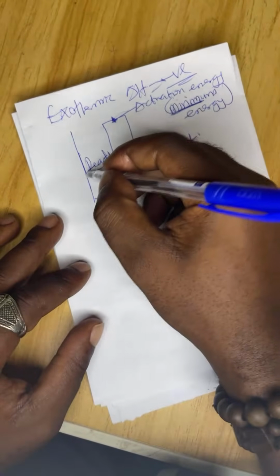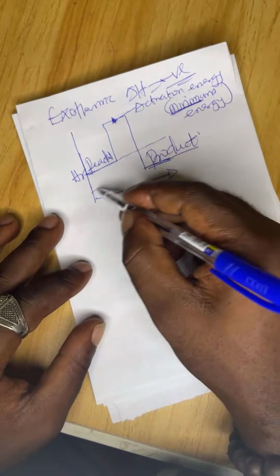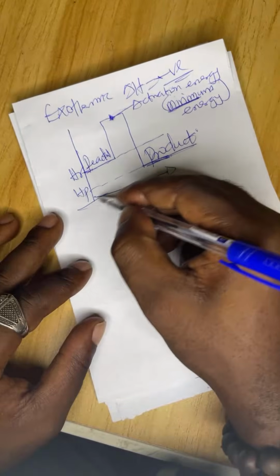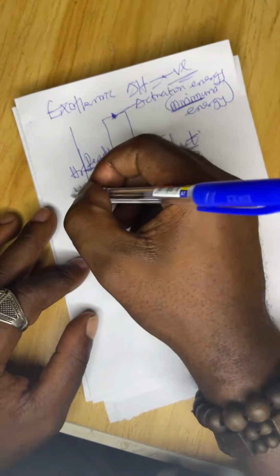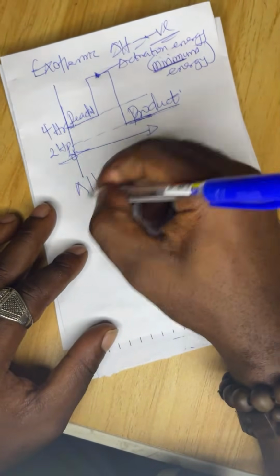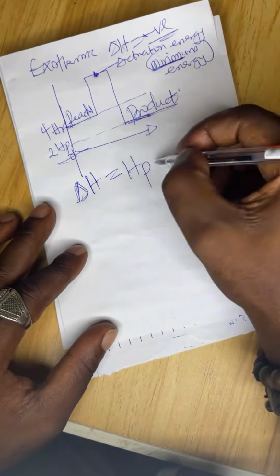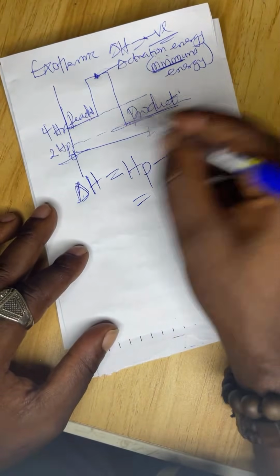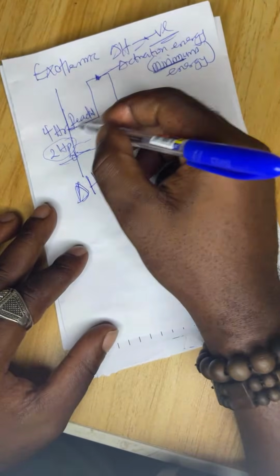Now, that's by the way. If you trace it, you see that this is HR. If you trace this, you see that this is HP. Now, let's give values to it: 0, 2, 4. Don't forget, the change in H will be HP minus HR.